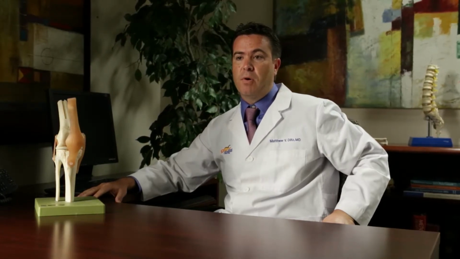We have good success with ACL reconstructions. We're able to return athletes back to the level of competition that they were at before. The rehab after the ACL reconstruction is important because it does take a while before we allow the return to sport. Directly after the surgery, it's a large surgery. We use small incisions, but it's still a large surgery. And really, the high school athlete wants to take a week or two off of school. By about a month, they're walking pretty comfortably, and by 6 weeks, they're feeling really good, typically.